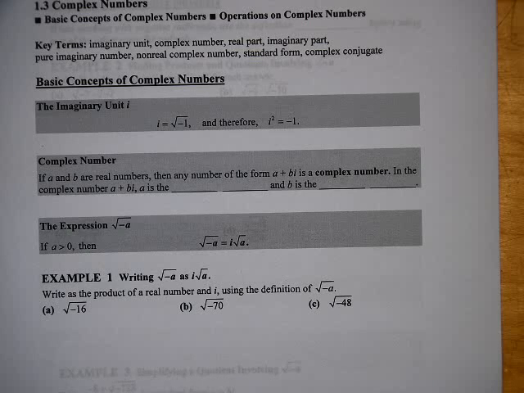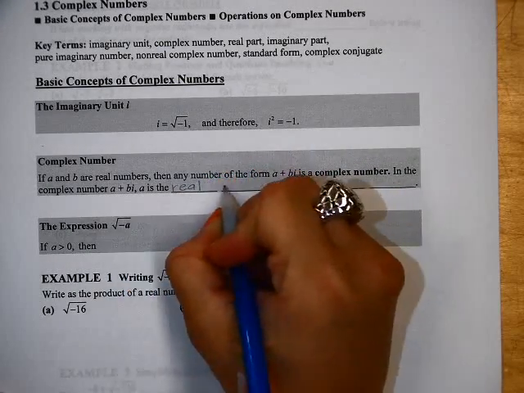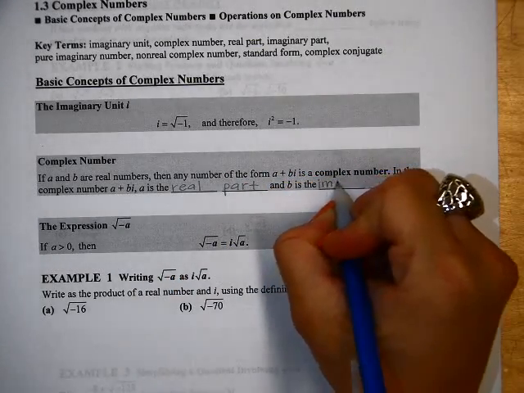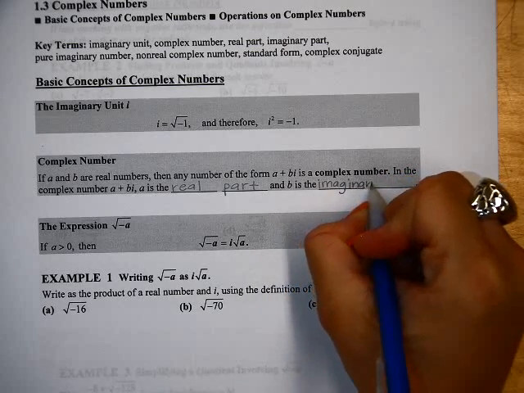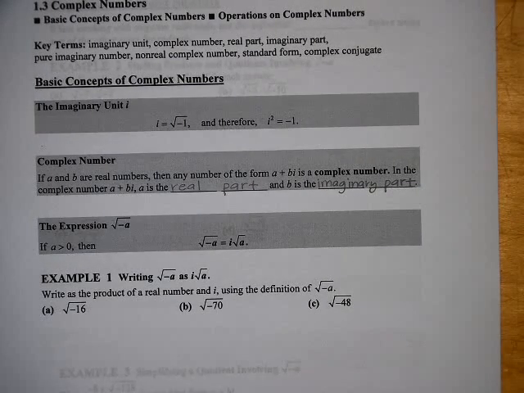The next thing that we're going to talk about is the definition for a complex number. If a and b are real numbers, then any number of the form a plus bi is a complex number. In the complex number a plus bi, a is the real part and bi is the imaginary part. Okay, so again, for your blanks, a is the real part and b is the imaginary part.